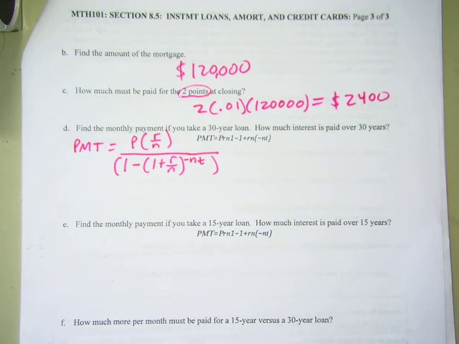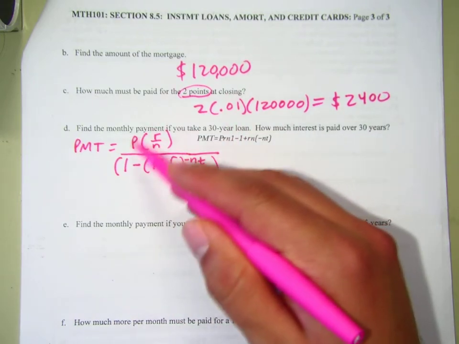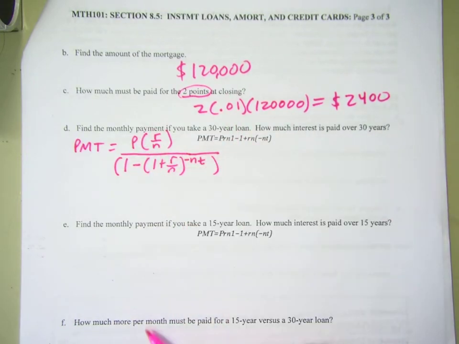P is not the down payment. P is the amount of the starting value of the loan.